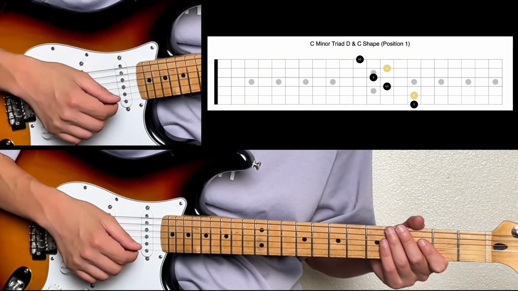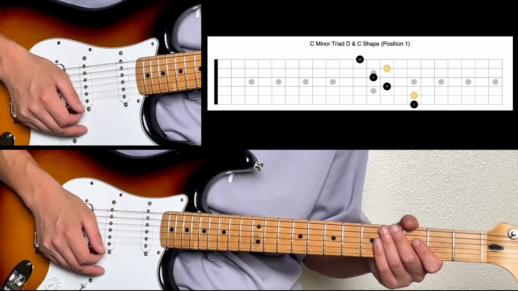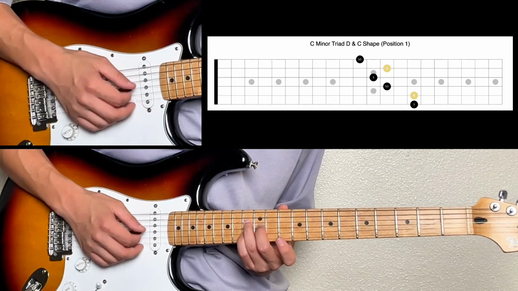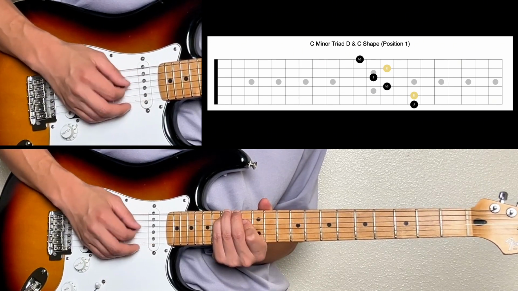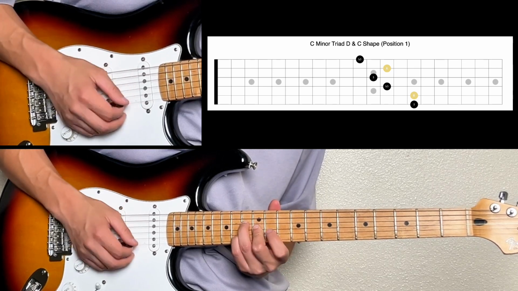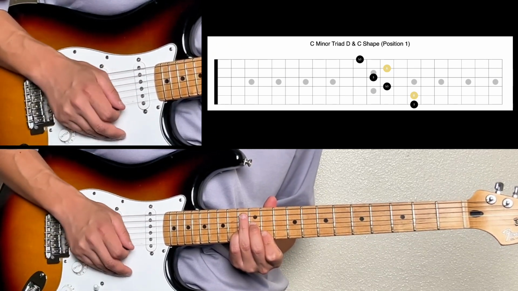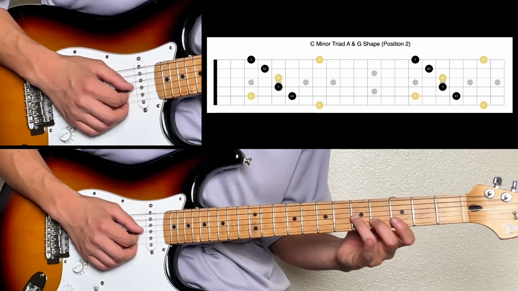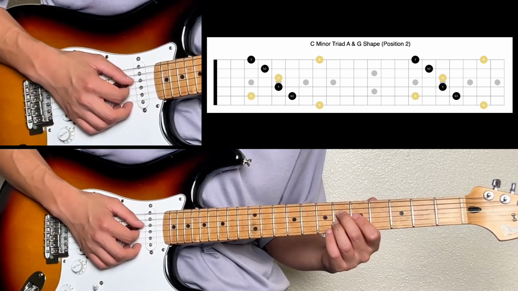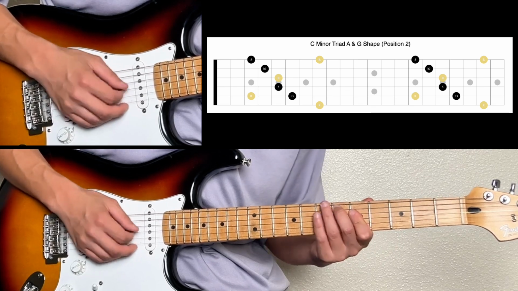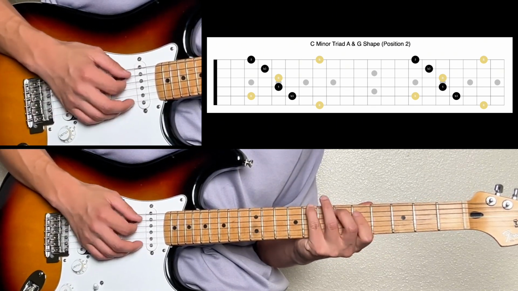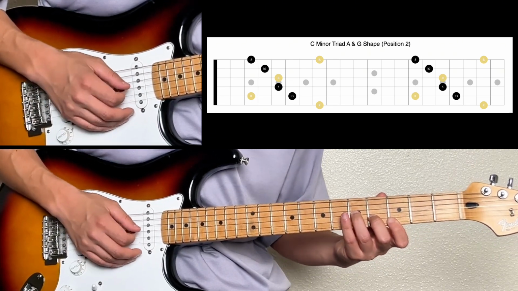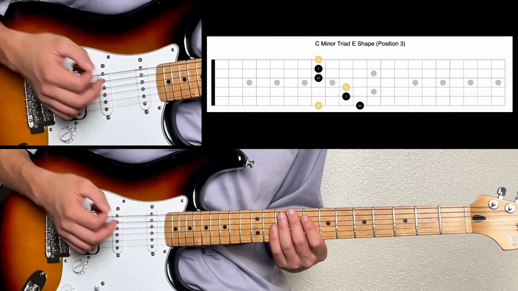Let's go through the same example using C minor. I'll go ahead and start with position 1 using the D and C shapes. Then here's position 2. And lastly, here's position 3.